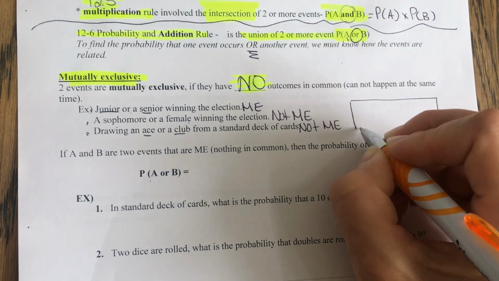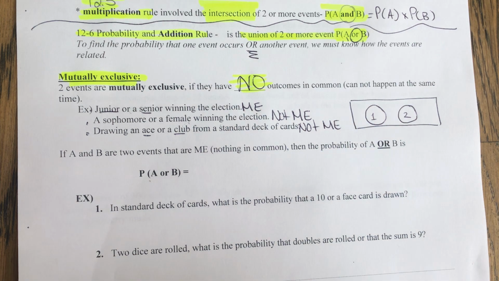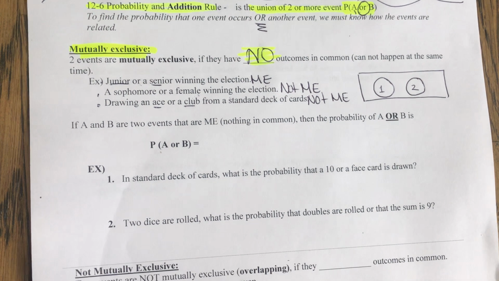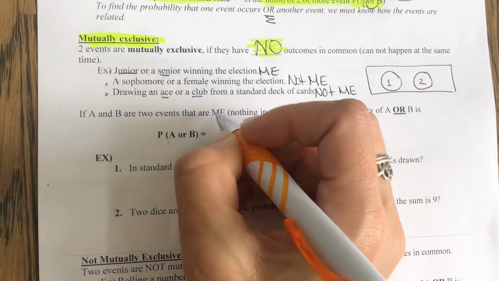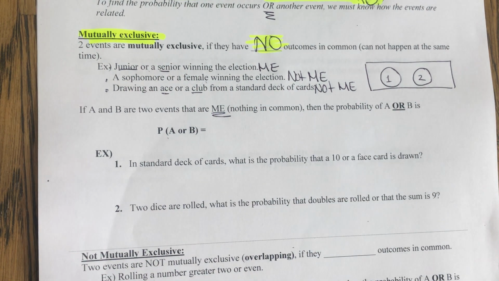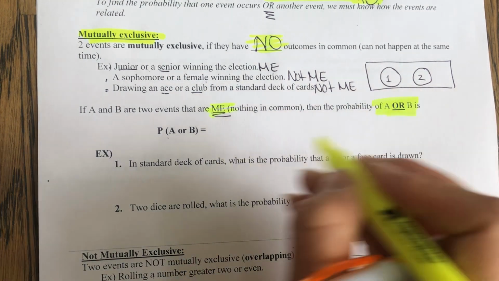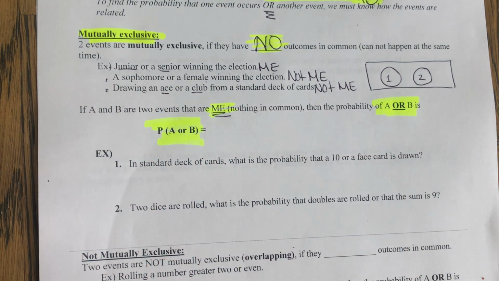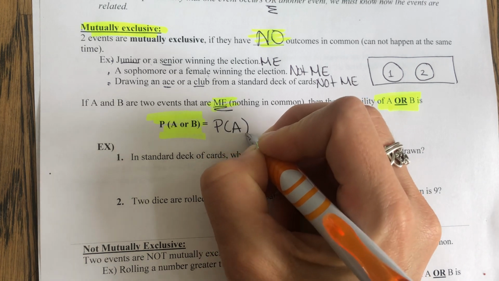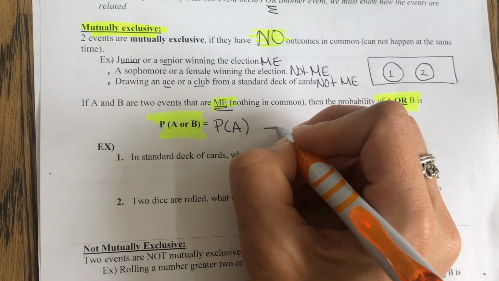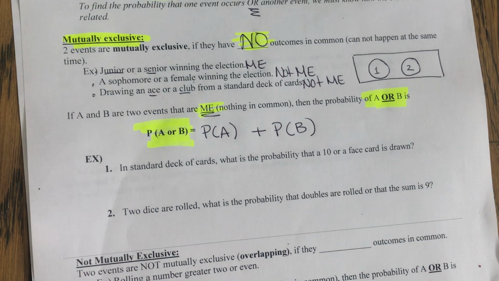So if you thought of a Venn diagram, your diagram again looks like this. Let's just put a 1, 2. Nothing is in common. Okay, and here's your formula to find it. So it says two events that are ME, mutually exclusive, which again means nothing in common, then the probability of A, or again that keyword is "or", B. What you're going to do is find the probability of event A, and all you're going to do is go plus the probability of event B, right? They're completely different. They're separate events.